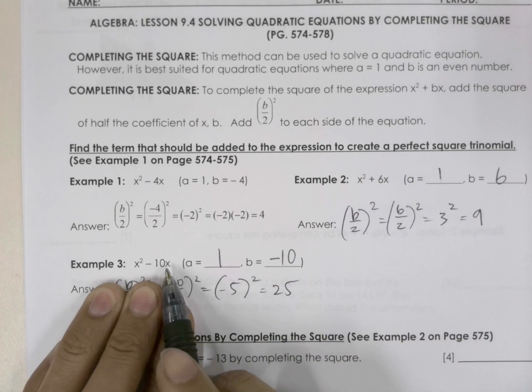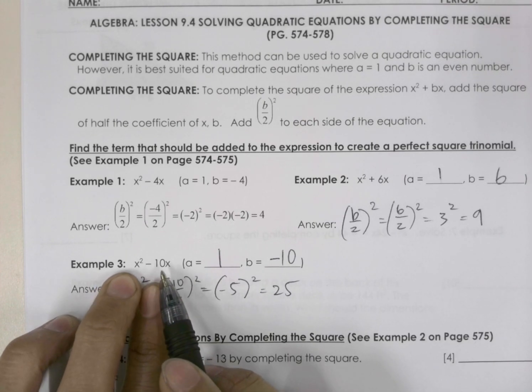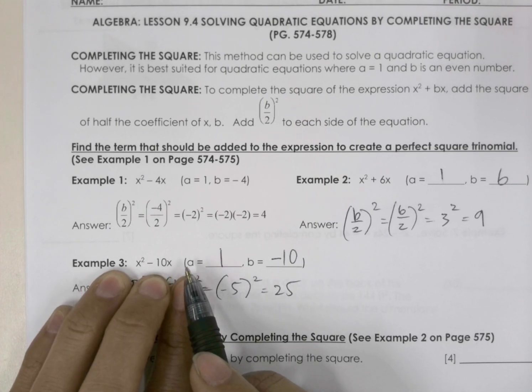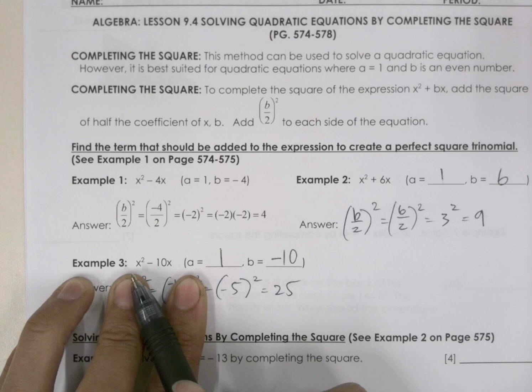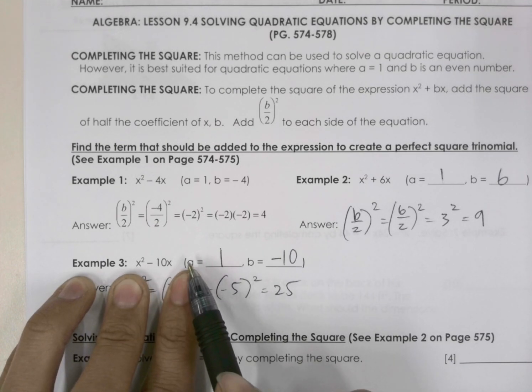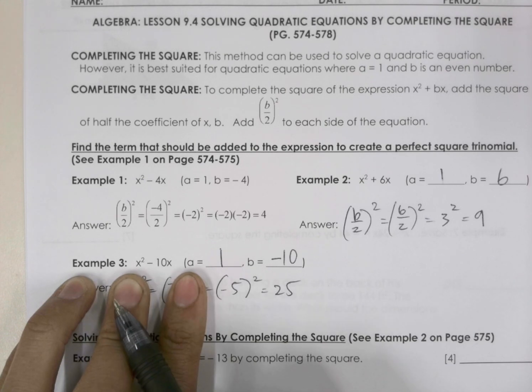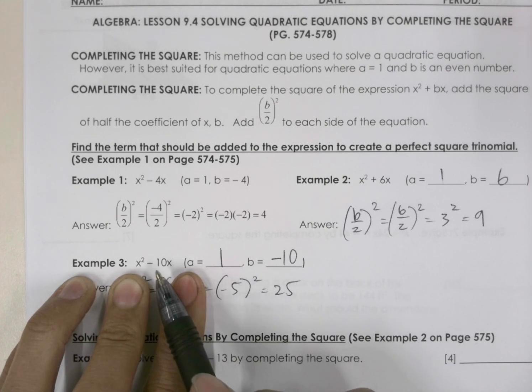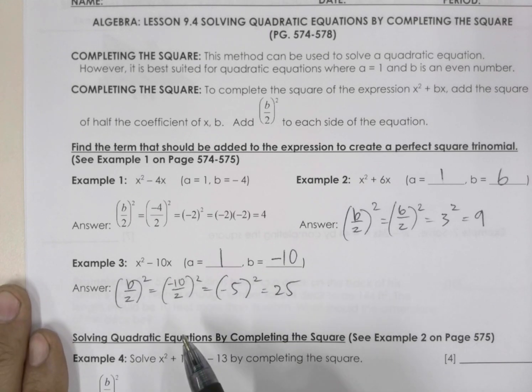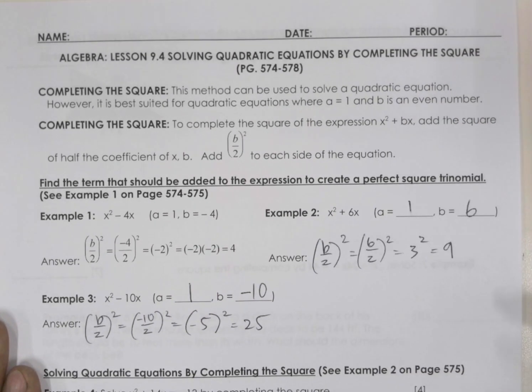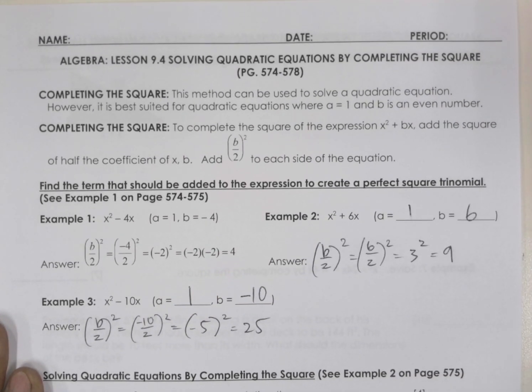So if we added 25 here, it'd be x squared minus 10x plus 25. The first term is a perfect square, the third term is a perfect square, and the middle term is 2 times a times b. That is true. So we'll go ahead and talk about how to use this with real examples.